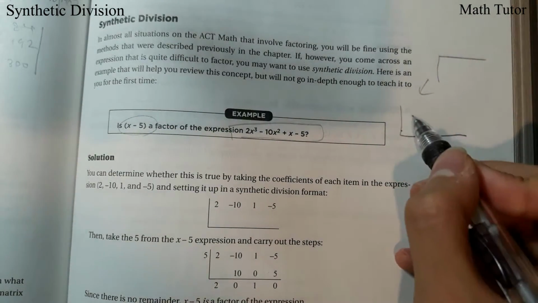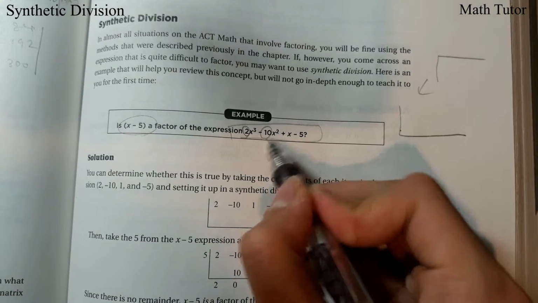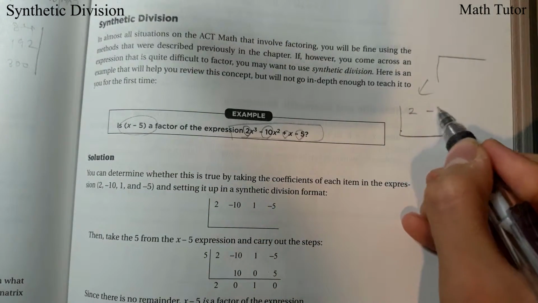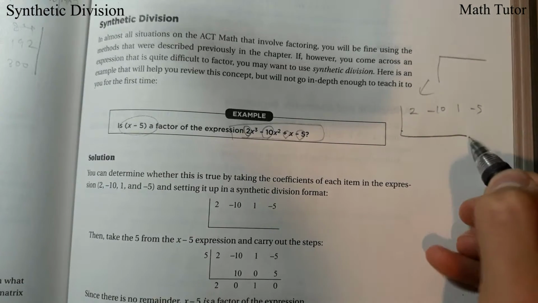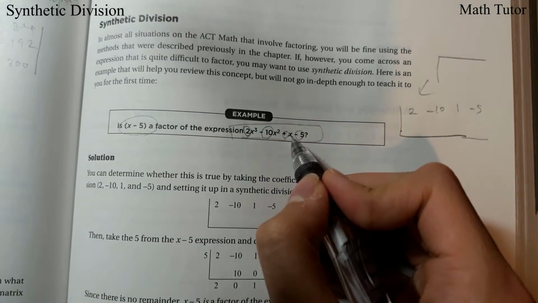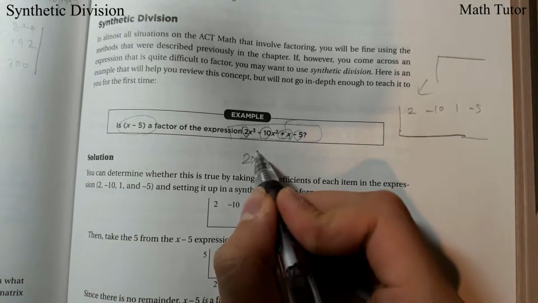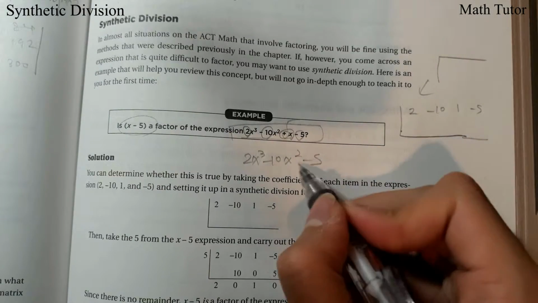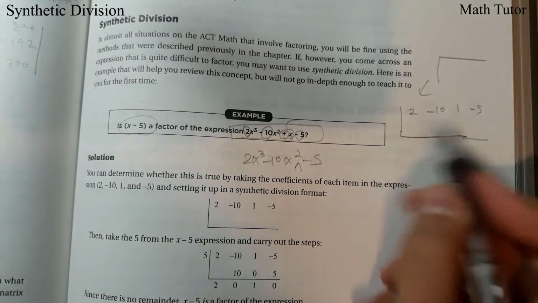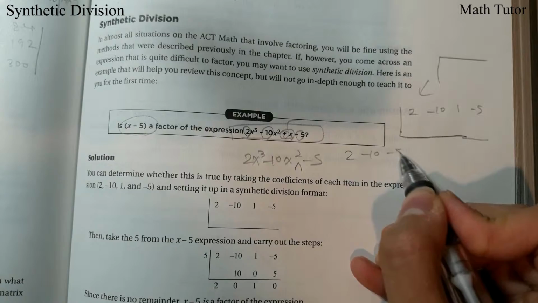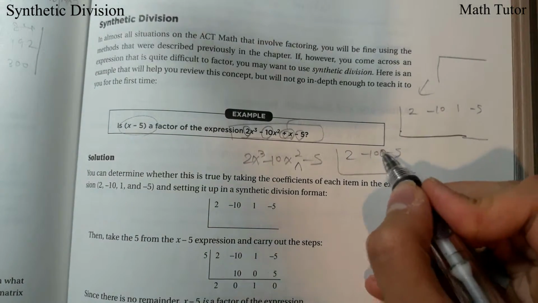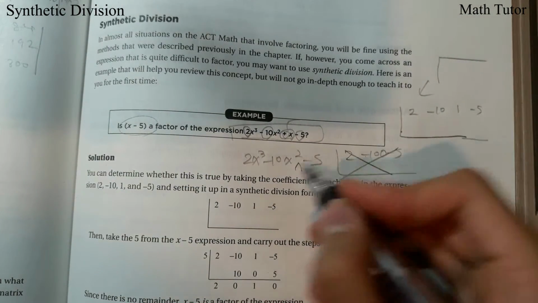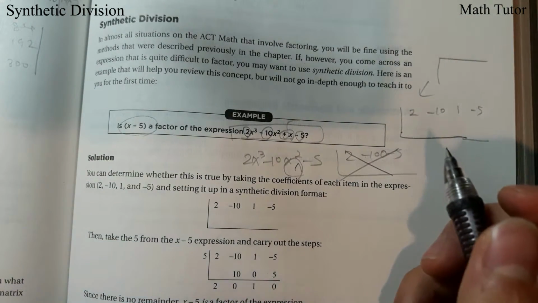And you write the coefficients of the numbers, also including that. So 2, -10, 1, and 5. One thing important here: if there's no x value, like if it is like this, then you don't just ignore it and write like this. You have to write 0 in between -10 and -5, because you don't just ignore the x value.